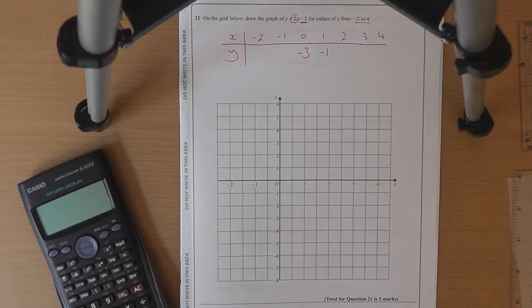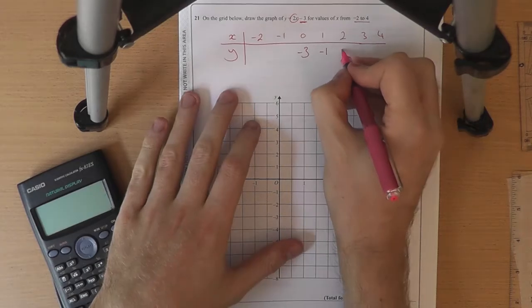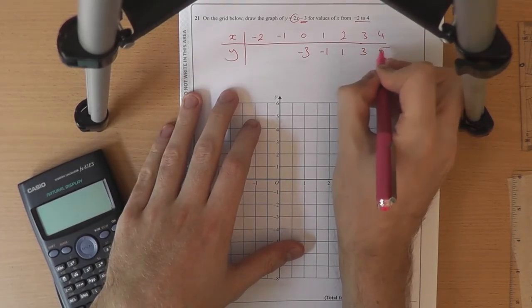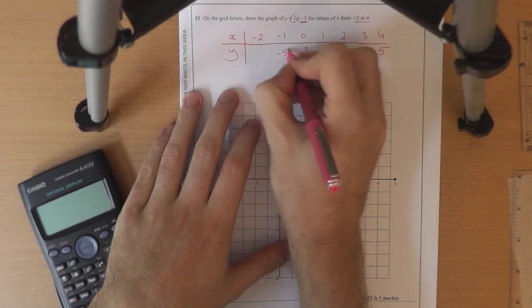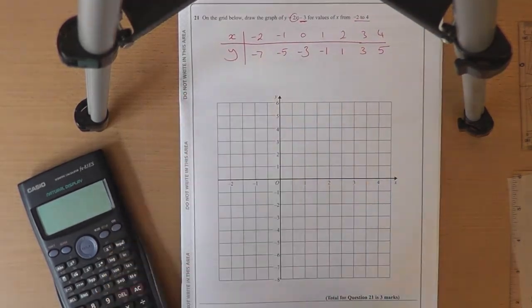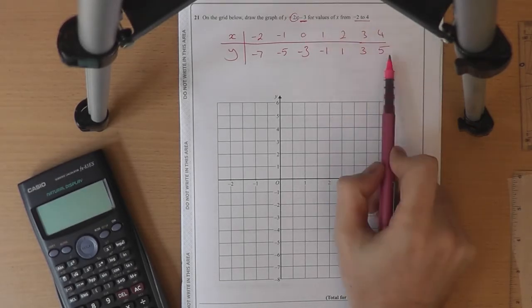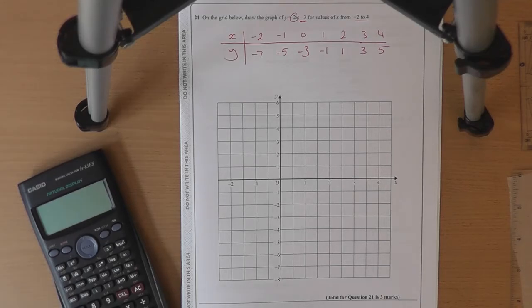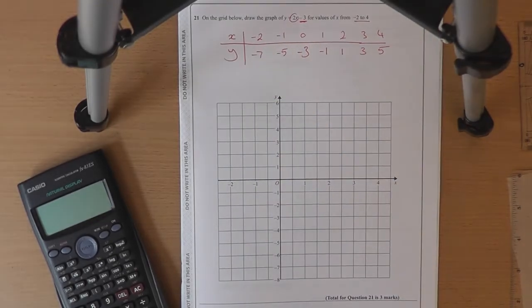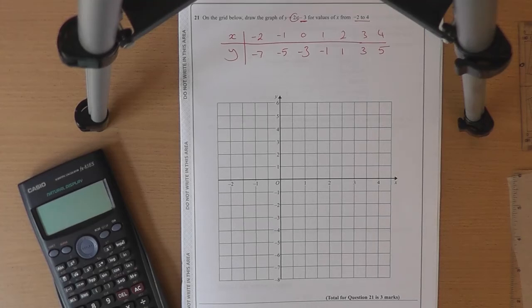Our output values will go up in jumps of 2. So the next ones up will be 1, 3, and 5, and going down the other way, -5 and -7. If we were to work out each of those inputs and output pairs individually, we would still obtain the same values. 2 lots of 4, for example, is 8, and then take off the 3 does indeed give us 5. They are our input and output pairs. So we're going to plot them as coordinates on our grid. We're going to match up an x with an output y. Hopefully we are going to end up with points that are in a straight line. If we don't, it's a big clue that we've done something wrong.